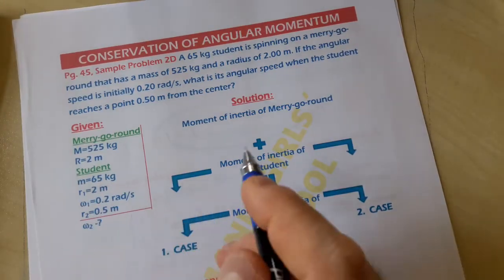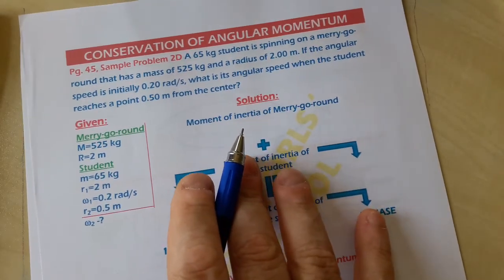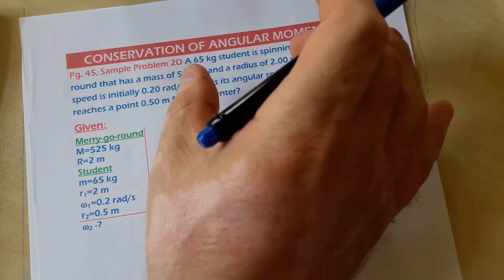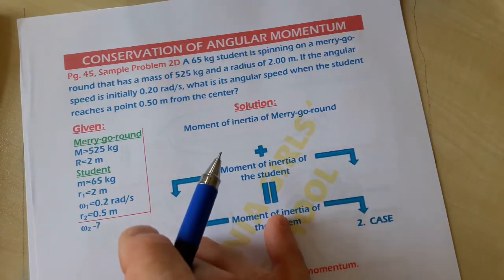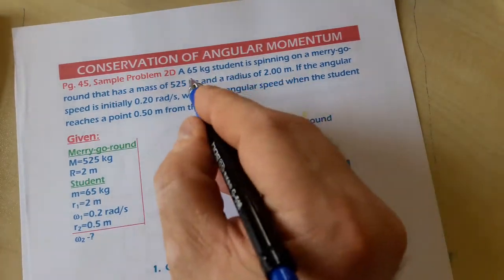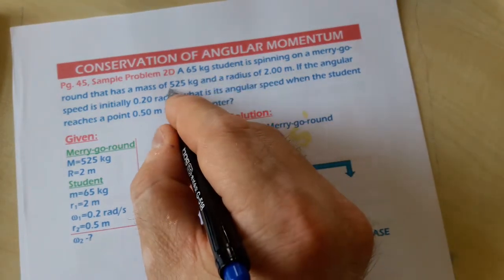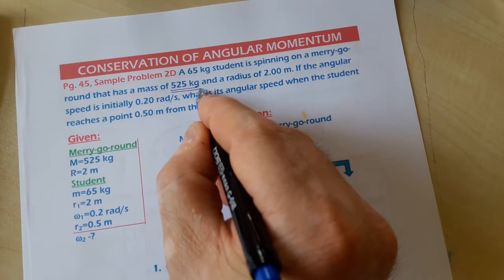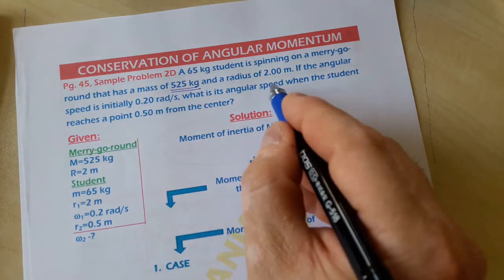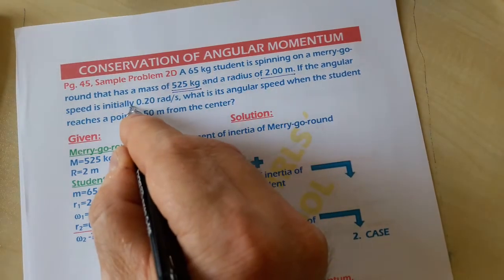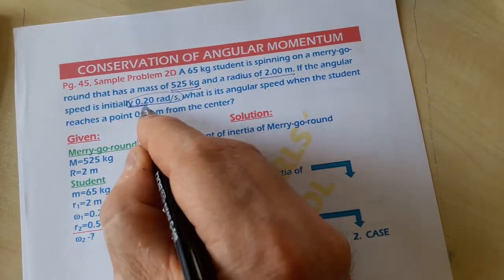Now let's solve a question about angular momentum, how to calculate it. Last year they chose some information from the sample problem and made a ministry exam question. It was like this: a 525 kilogram merry-go-round whose radius is 2 meters is rotating with an angular speed of 0.2 radian per second.